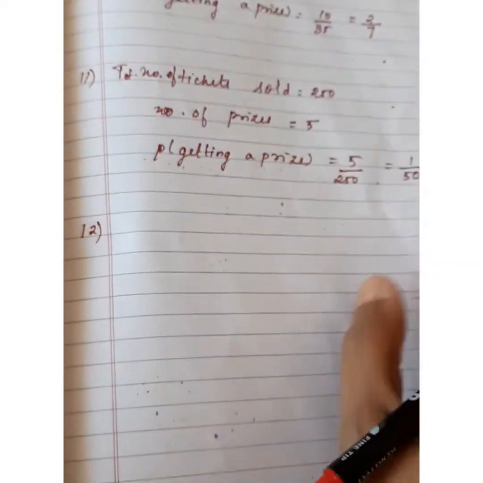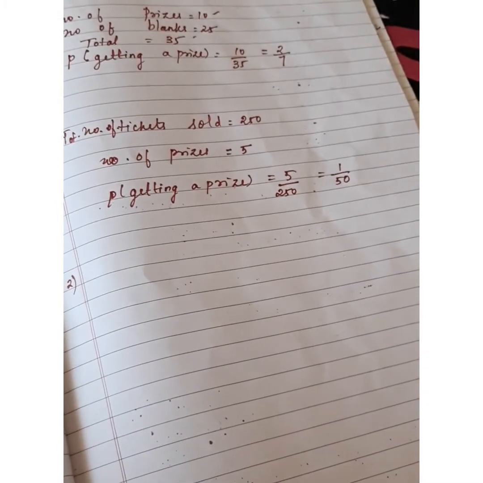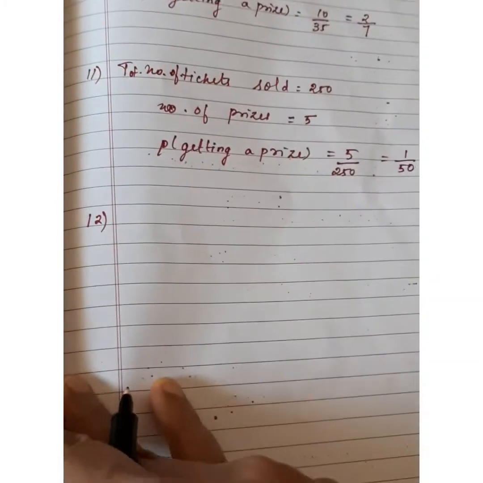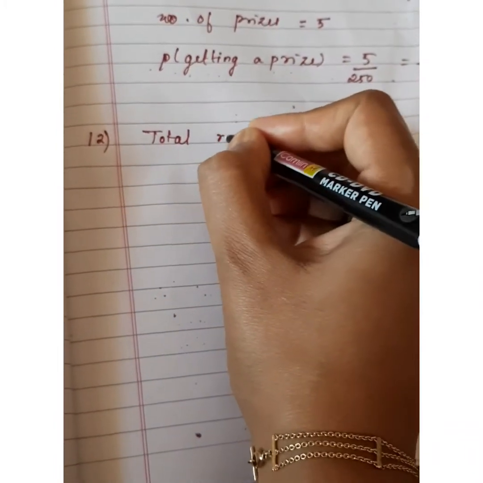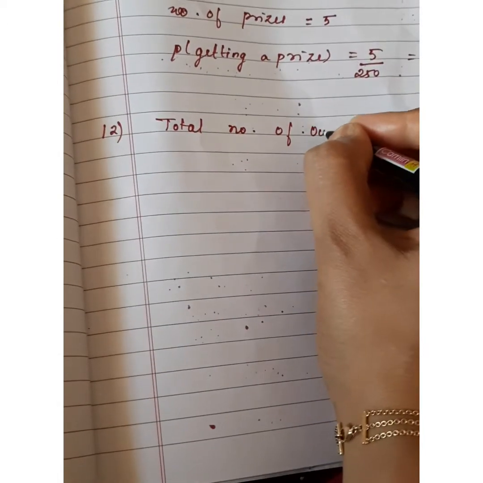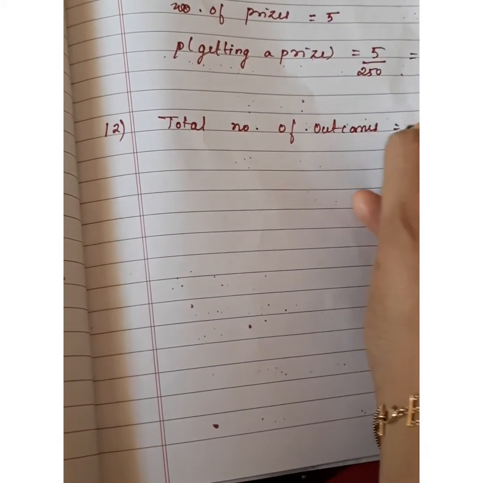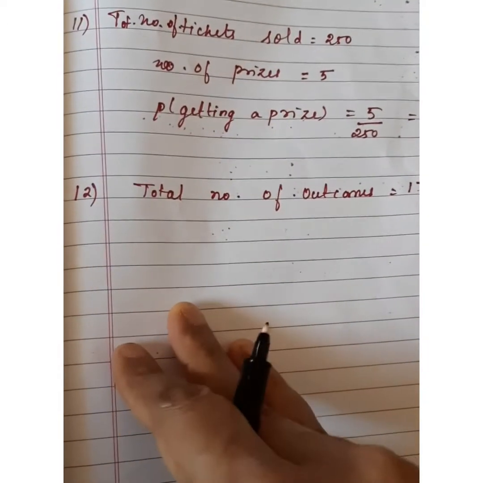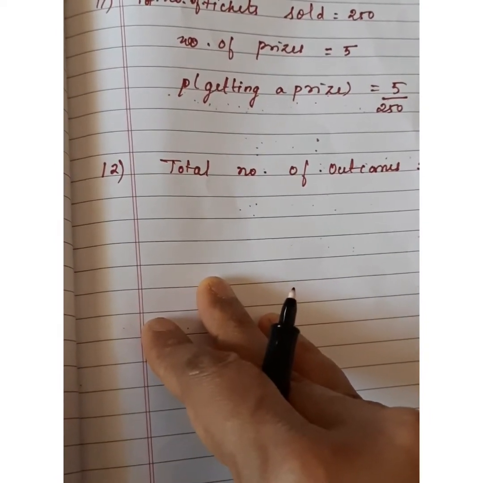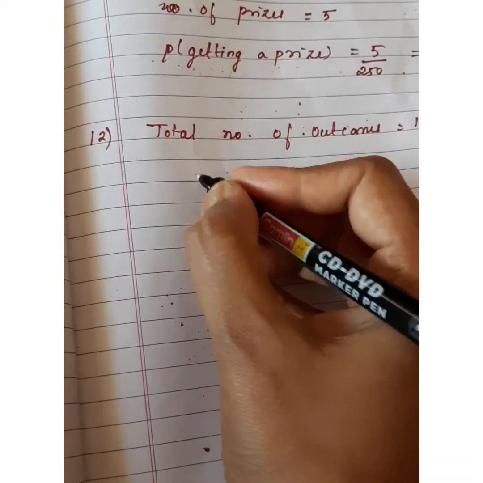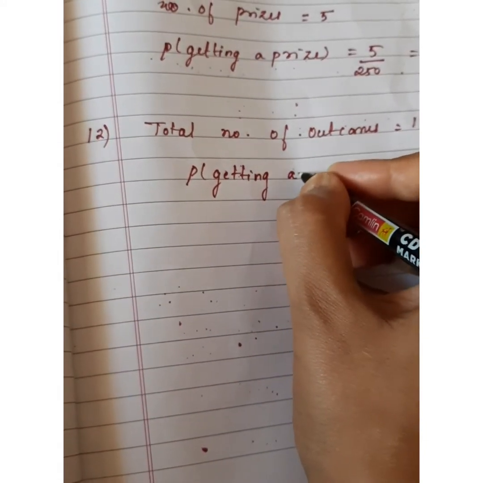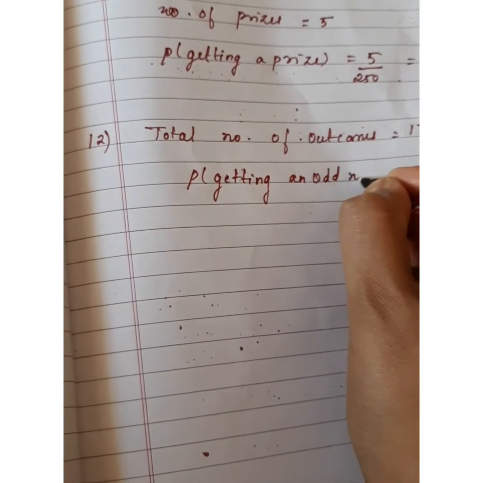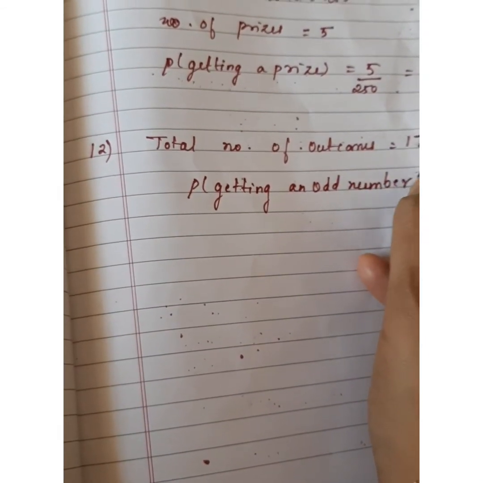Question 12. This is R.S. Aggarwal. Please look into the book while seeing this video to compare the questions. So total number of outcomes are 17. What is the probability of getting an odd number?